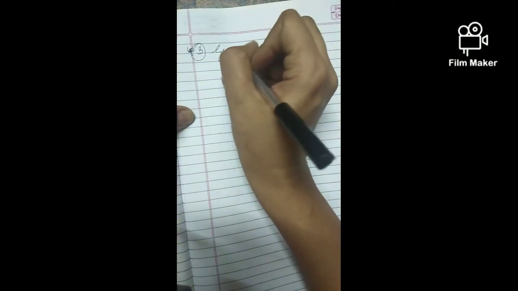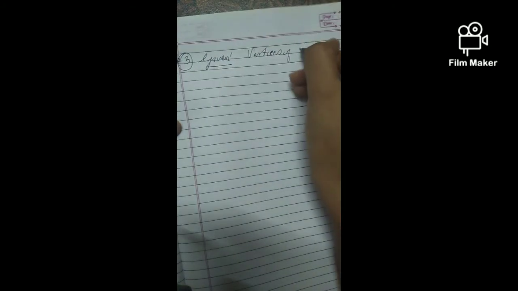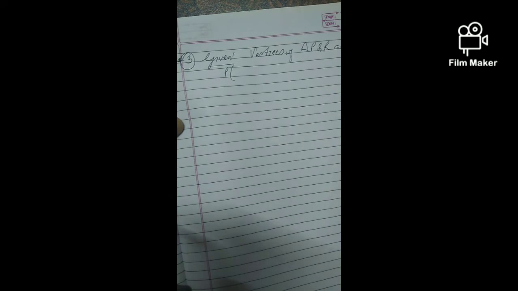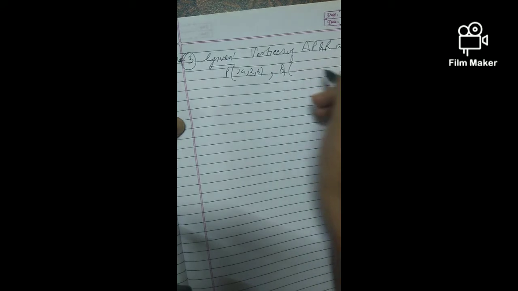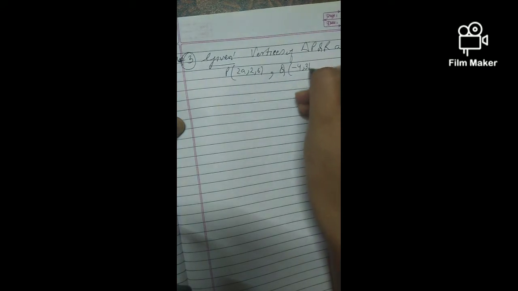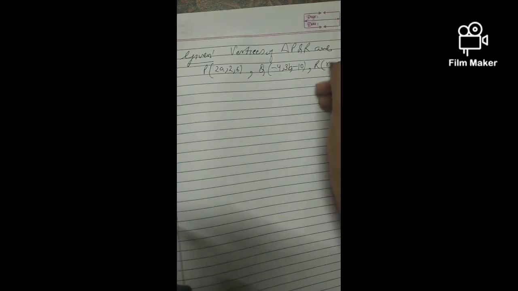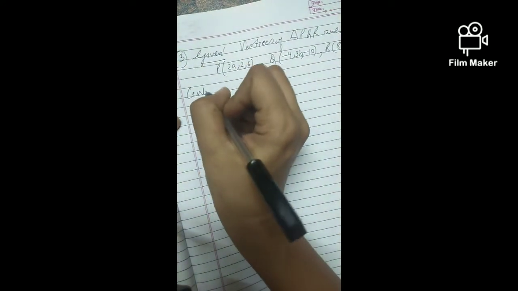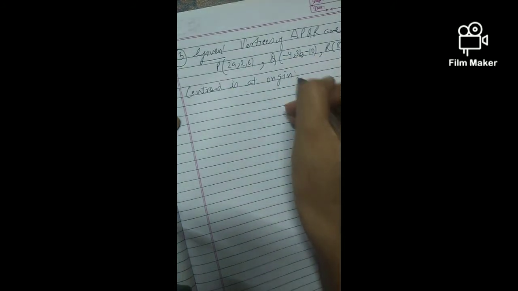So here the vertices of triangle PQR are given. P is given (2a, 2, 6), Q is given (-4, 3b, -10), R is given (8, 14, 2c), and it is also given that the centroid is at the origin.